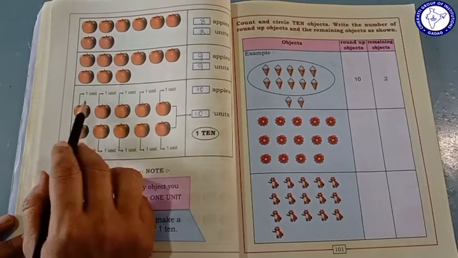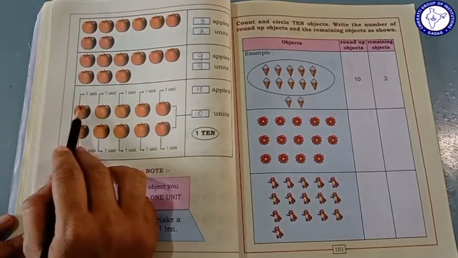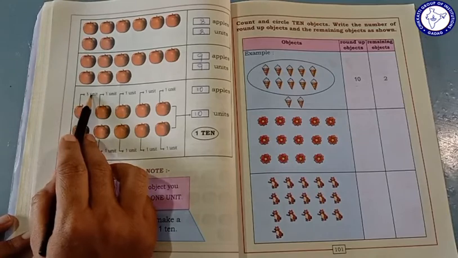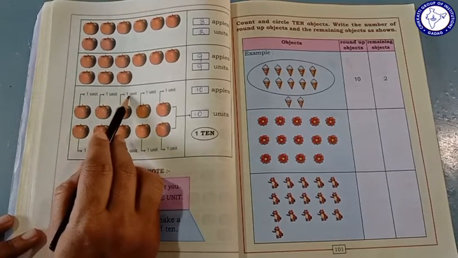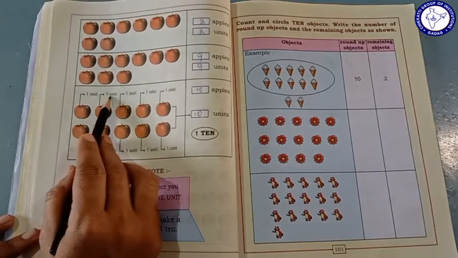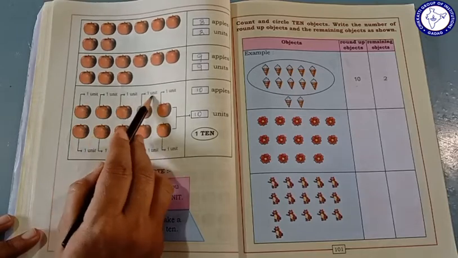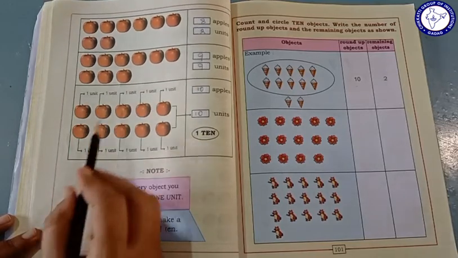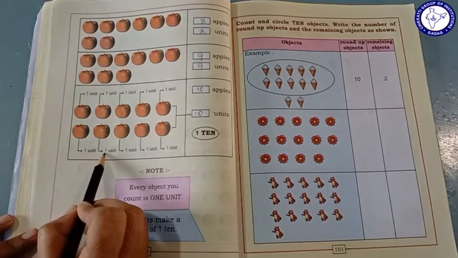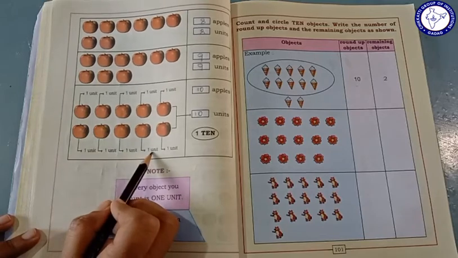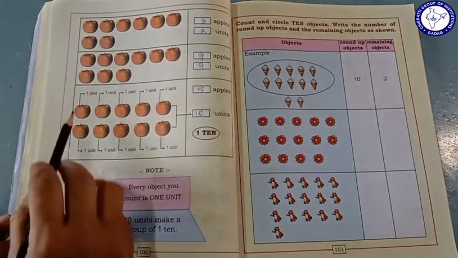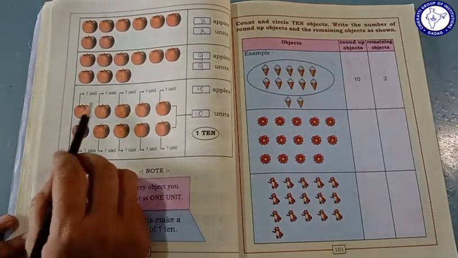Each apple, they are showing here with an arrow mark. Each apple equals 1 unit, 1 unit, 1 unit, 1 unit, 1 unit, 1 unit. Here also 1 unit, 1 unit, 1 unit, 1 unit, 1 unit. So each apple equals 1 unit.